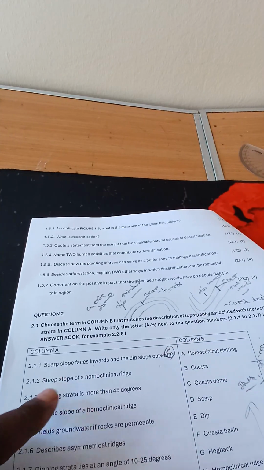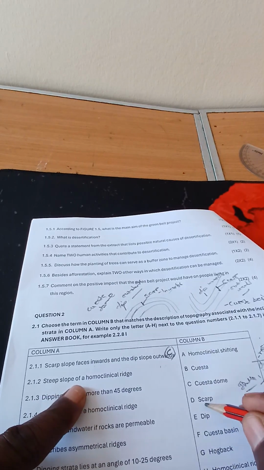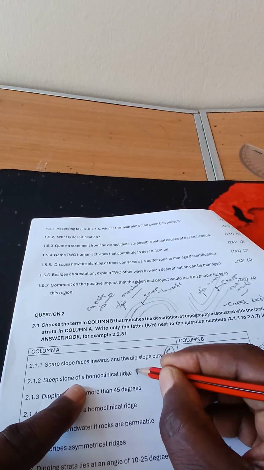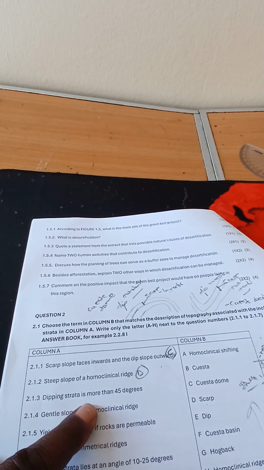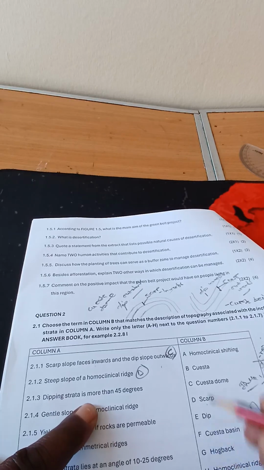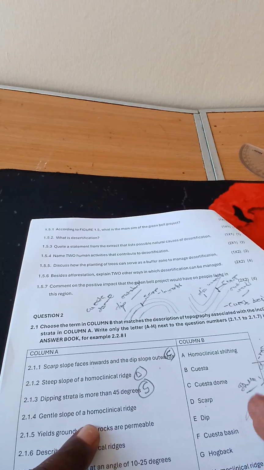Steep slope of a homoclinal ridge, the steep slope, which means that is our scarp. Remember, I've already told you about this. Dip strata is more than 45 degrees, which means that is your hogsback, which is G. That is your G. Then gentle slope of a homoclinal ridge, the gentle, that's a dip, which is E.